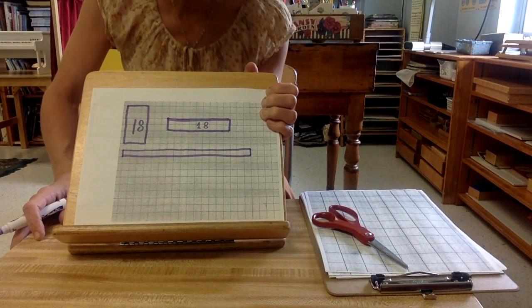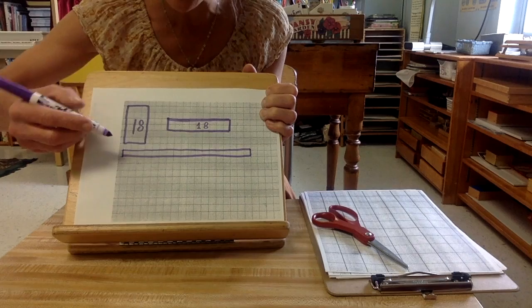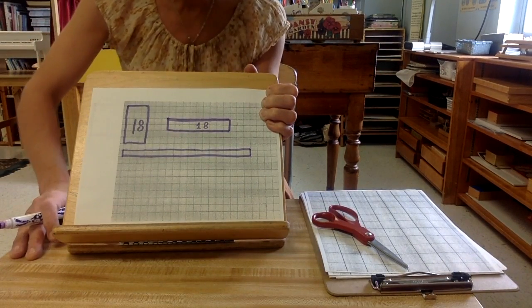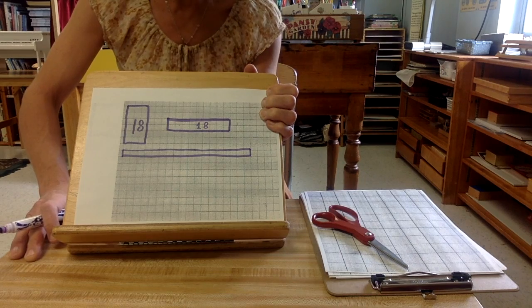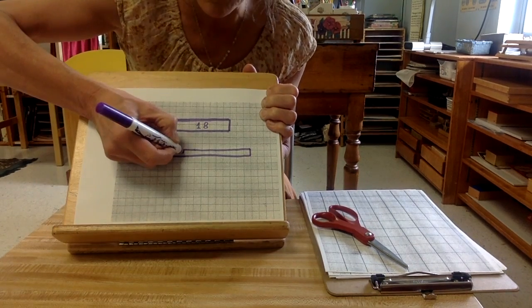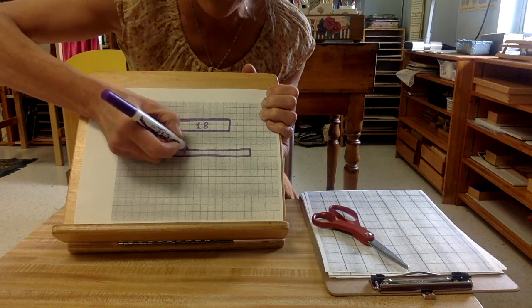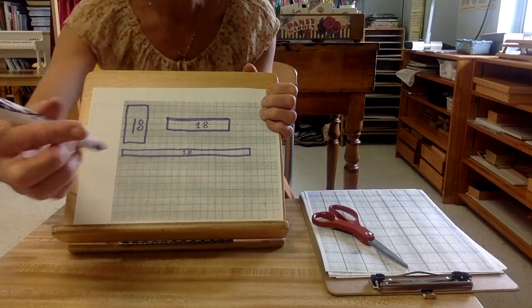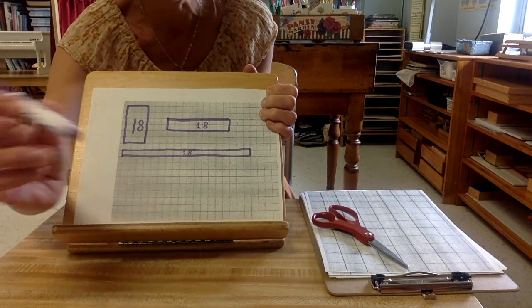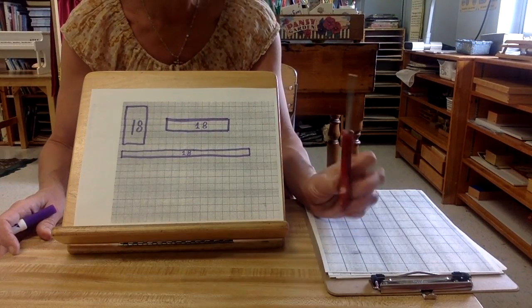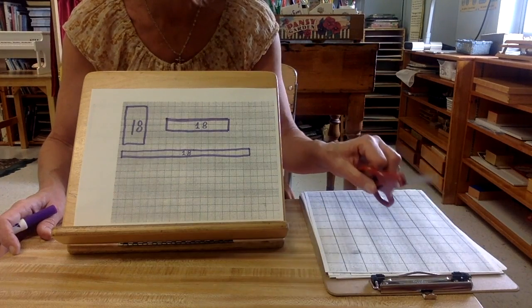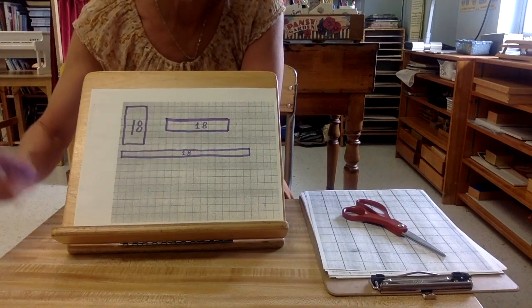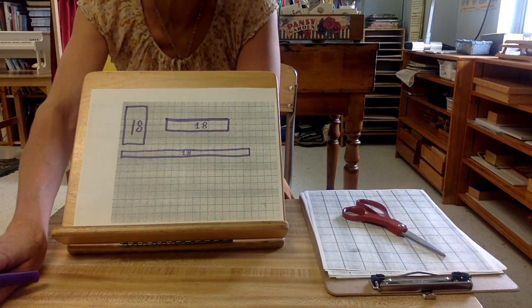And again, let's figure out the area of this rectangle. It's length times width. The length was 18. The width is 1. 18 times 1 is 18. Anything times 1 is just itself, right? Miss Cammy times 1 is Miss Cammy. This pen times 1 is this pen. A pair of scissors times 1 is a pair of scissors. So anything times 1 is just itself. So 18 times 1 is 18. All 3 of these rectangles are equivalent.